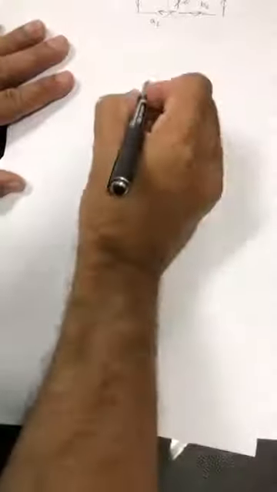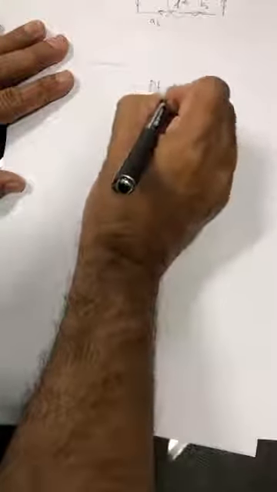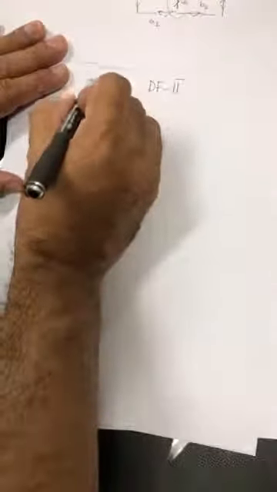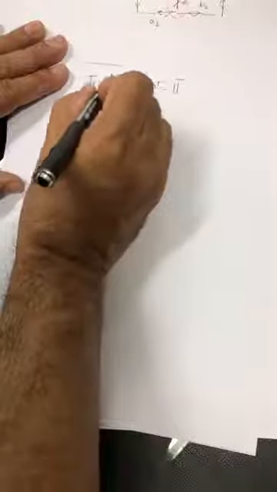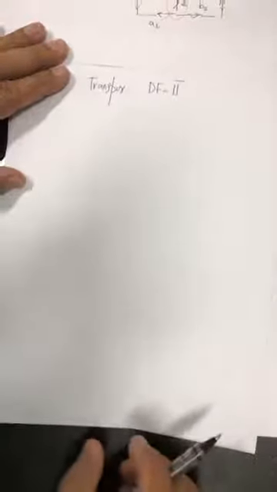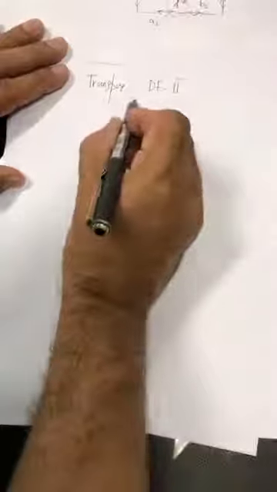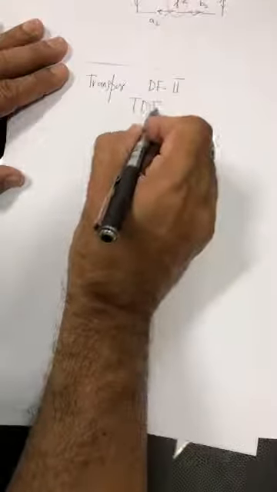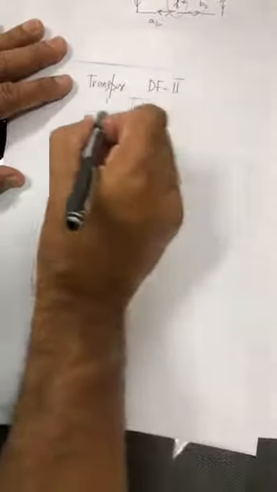If you do this to direct form 2, it is called transposed direct form 2, or TDF. Okay, transposed direct form 2.